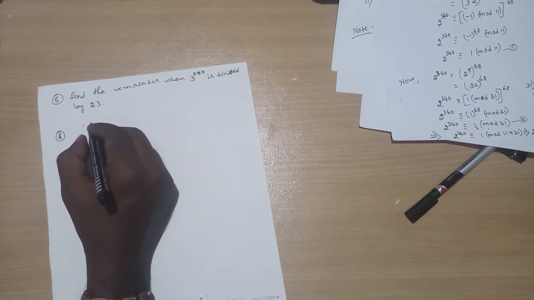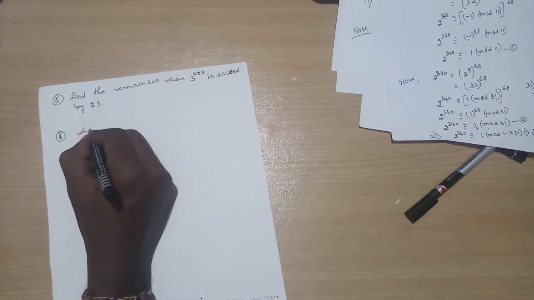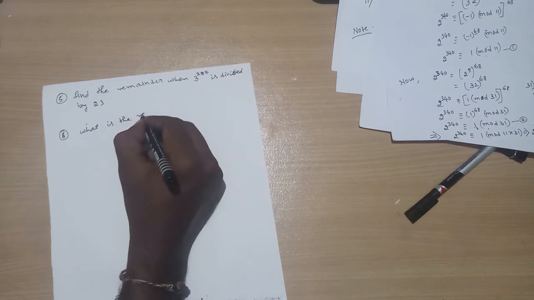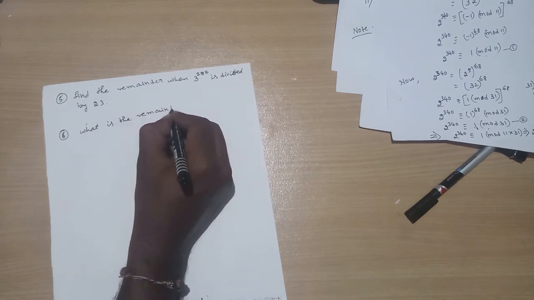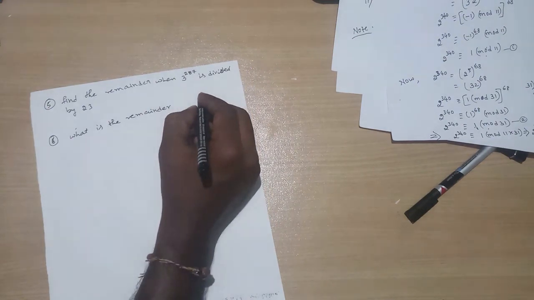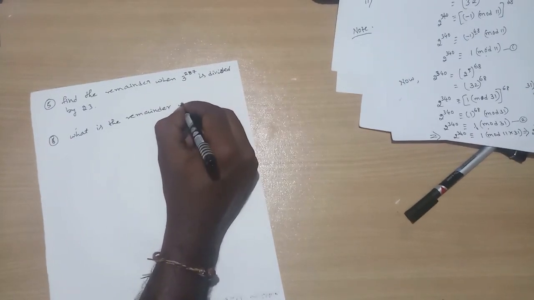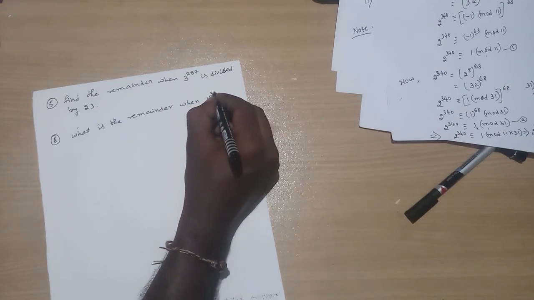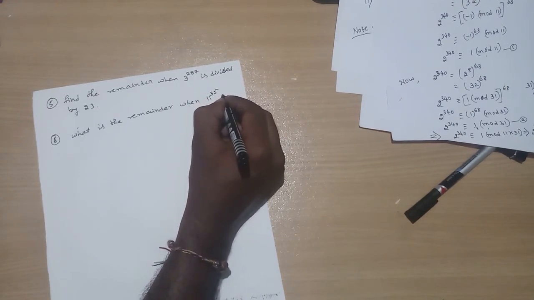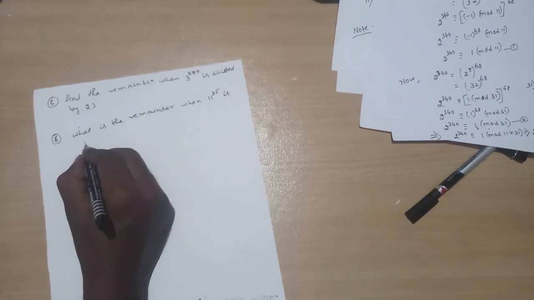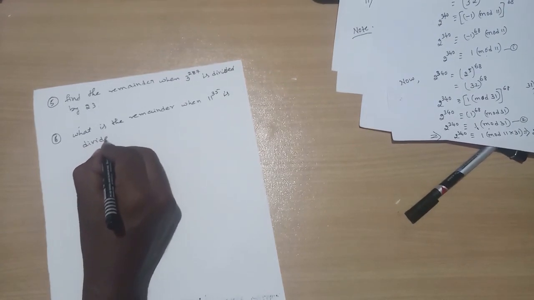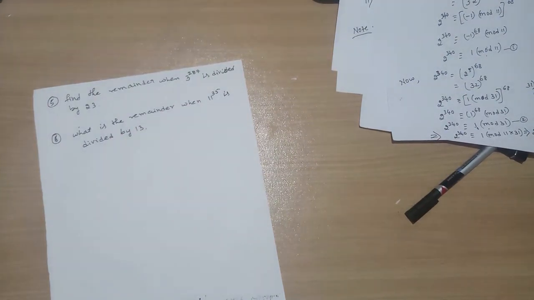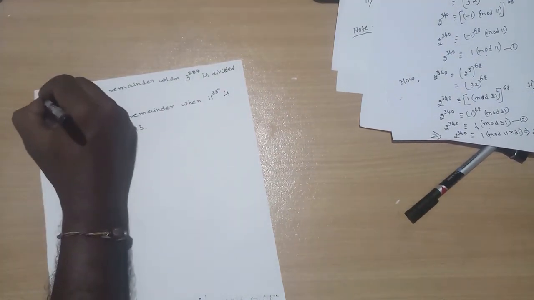And next one, what is the remainder when 11 to the power of 35 is divided by 13? So take on the homework on this.